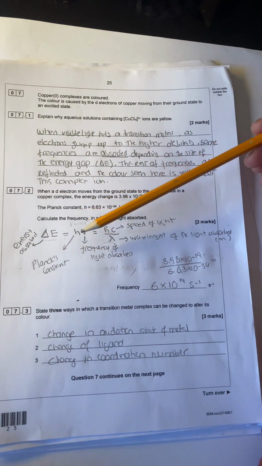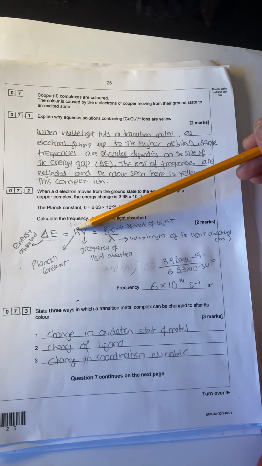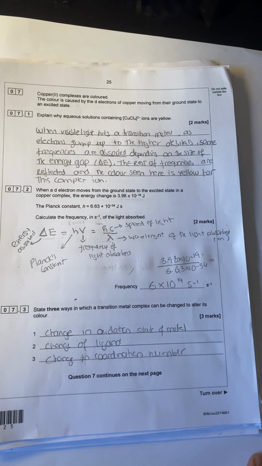We know that delta E is this value here, and we know Planck's constant, so we can work out the frequency. If you divide that by that, it gives you this. So that's how you do this calculation.